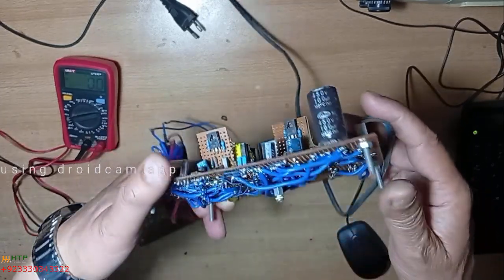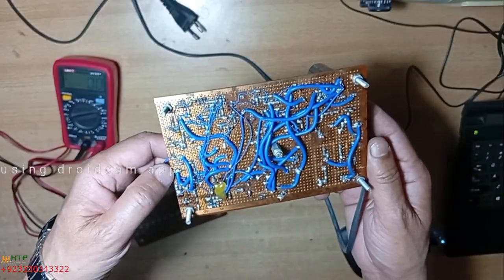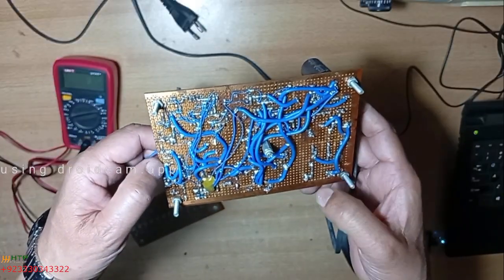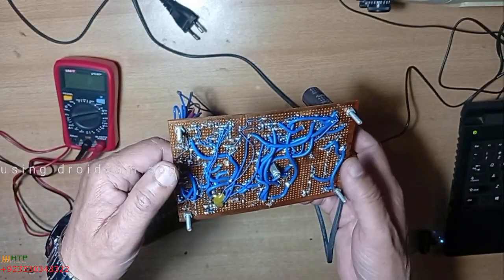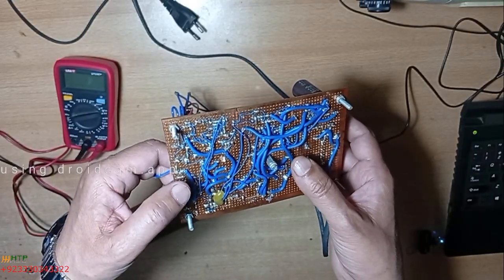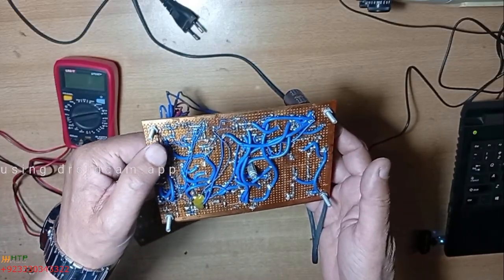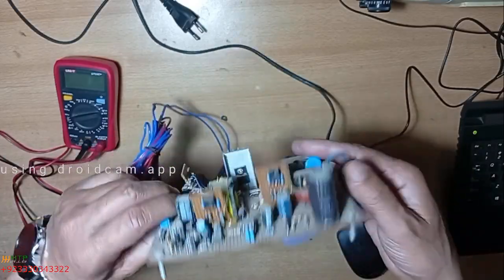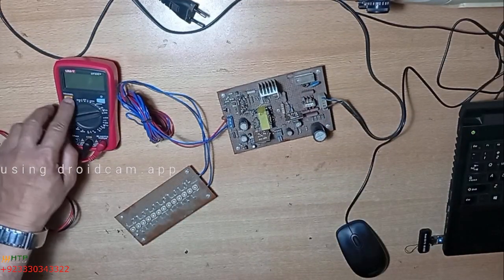And if I flip it, yes, you can see it is totally made by hand, using thick wires and thin wires. Thick wires for large currents or large protections, and thin wires for signaling only. So let me first of all turn it on.